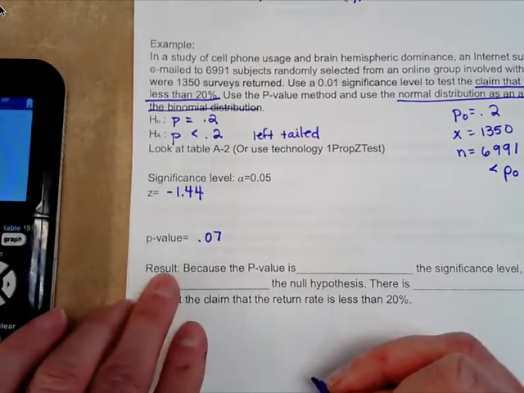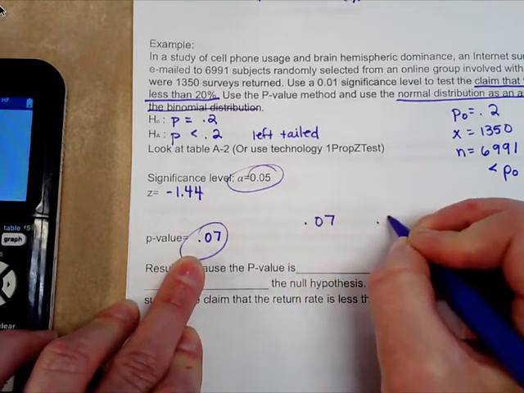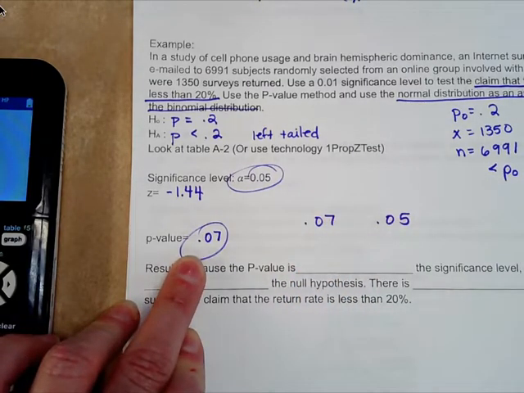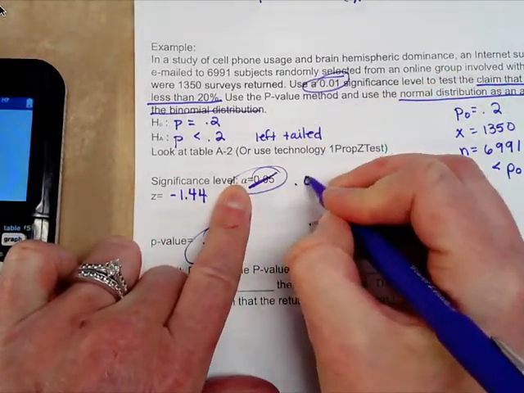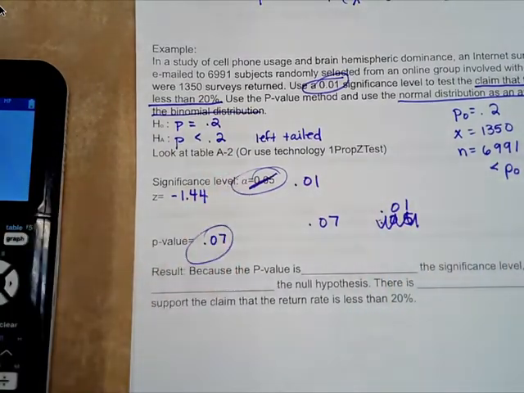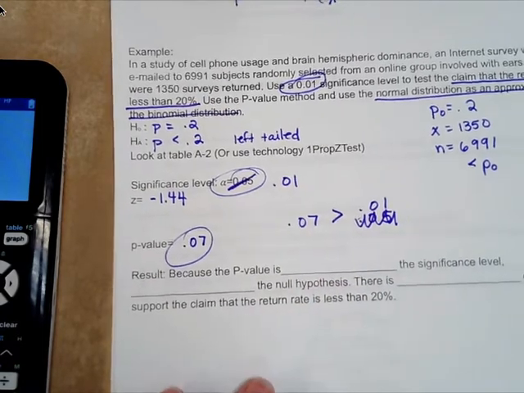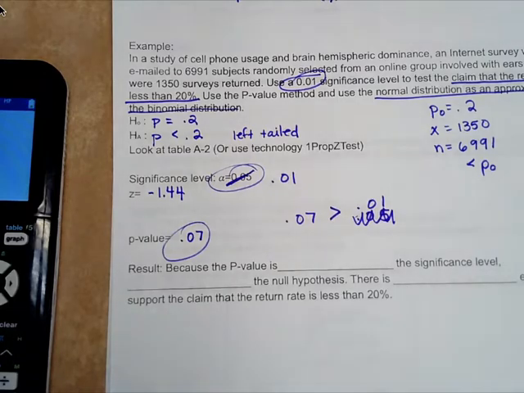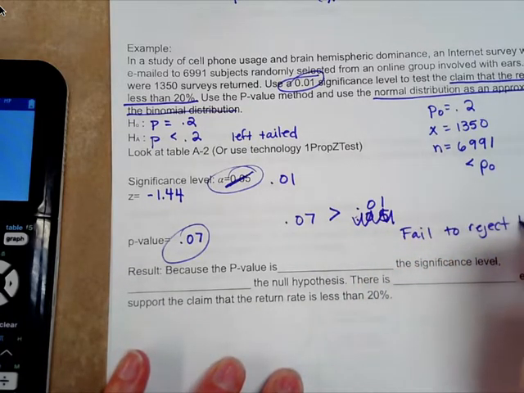And you want to compare that to your significance. This is our significance. This is our p-value. Oh, no, this is the wrong one. It should have been this. Sorry, I wrote the wrong thing there. But still, what's the symbol that goes between them? Greater than. So look back at your notes. What does greater than mean? Yep, so fail to reject H naught.